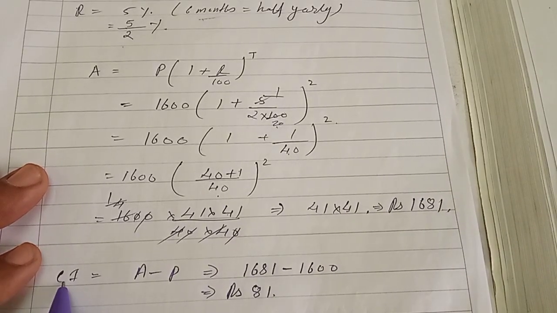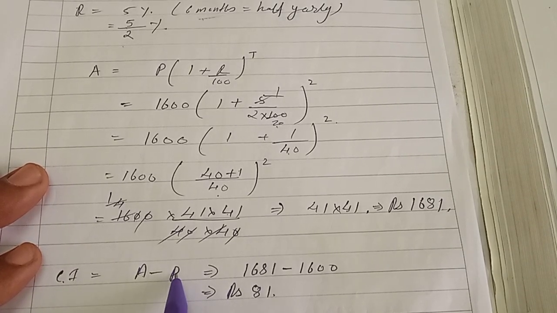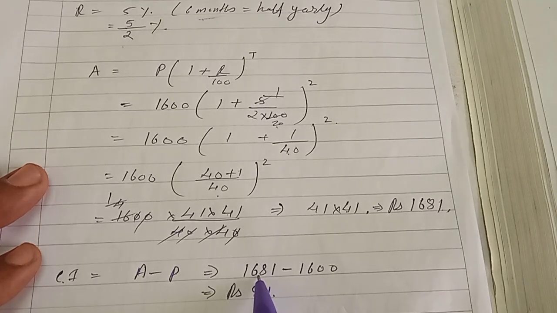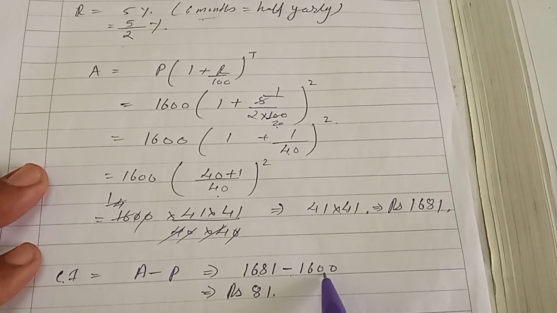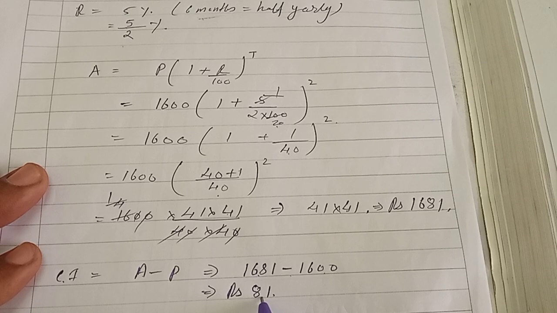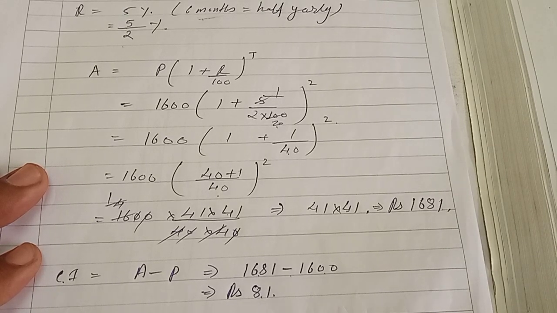We have to find compound interest. What is the compound interest formula? That is amount minus principal. How much amount did you get? 1681 minus 1600. If you subtract, you will get rupees 81 as the compound interest.